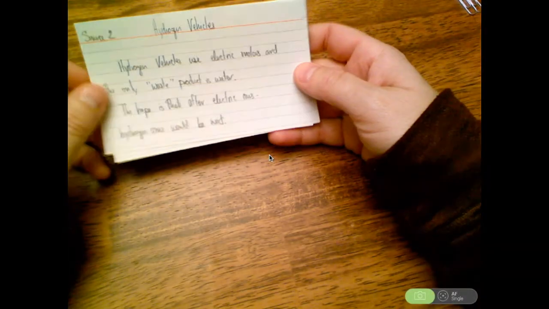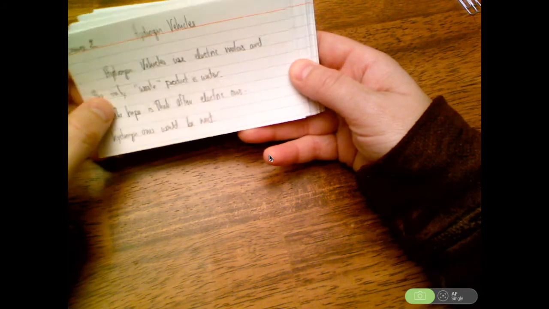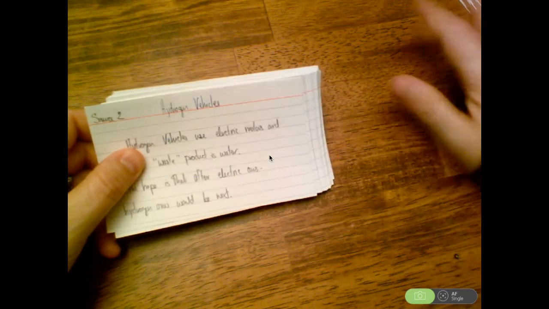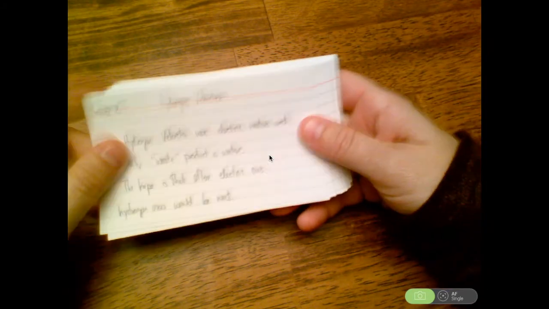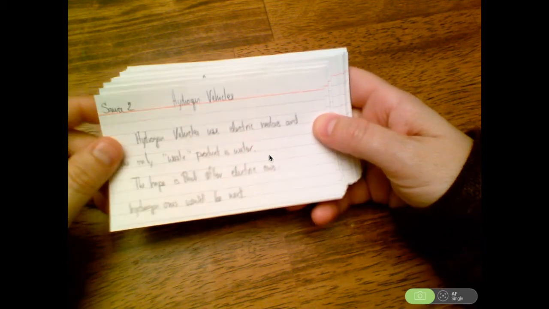Hi everyone. So now I am ready to put my sources together in terms of trying to organize my information. And how I'm going to do that is I'm simply just going to start going through my note cards and seeing what patterns of information are emerging. What did I actually do? So this one's about hydrogen vehicles.